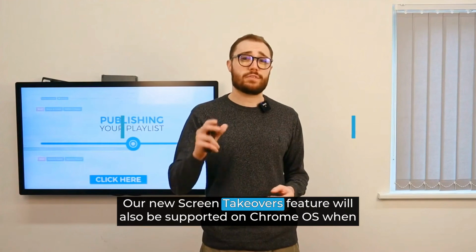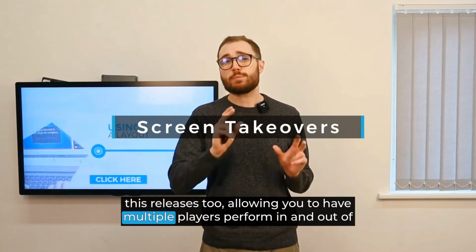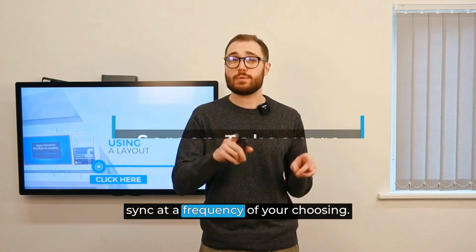Our new screen takeovers feature will also be supported on Chrome OS when this releases too, allowing you to have multiple players perform in and out of sync at a frequency of your choosing.